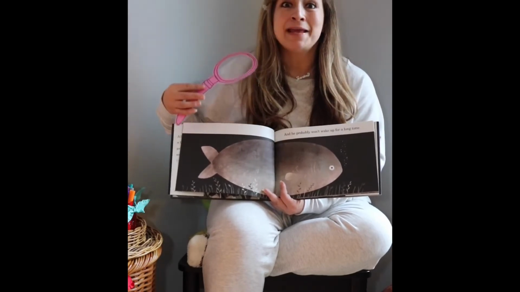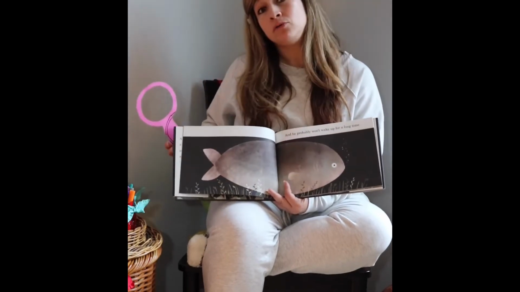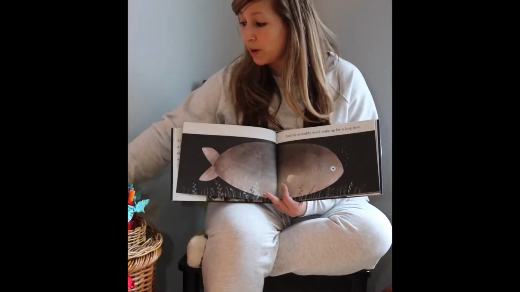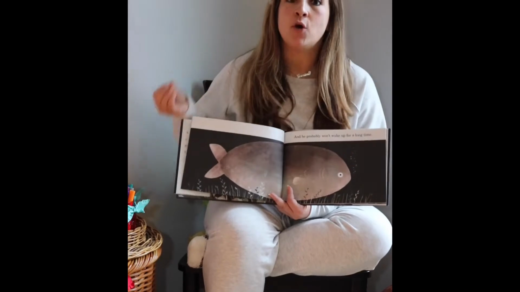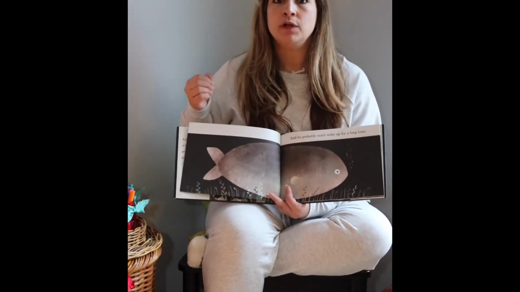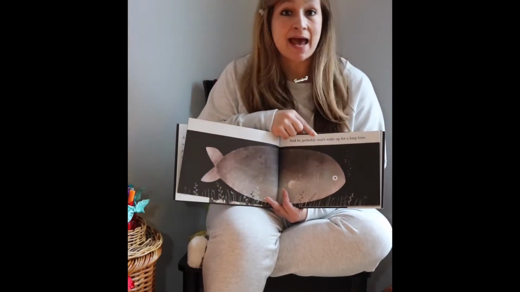But I'm inferring that he's already awake. How do I know? Text clues. The picture tells me. So what I can do is, I can notice that the fish's eye is open, and that's my clue, that the author is telling me something else that isn't stated in the text.